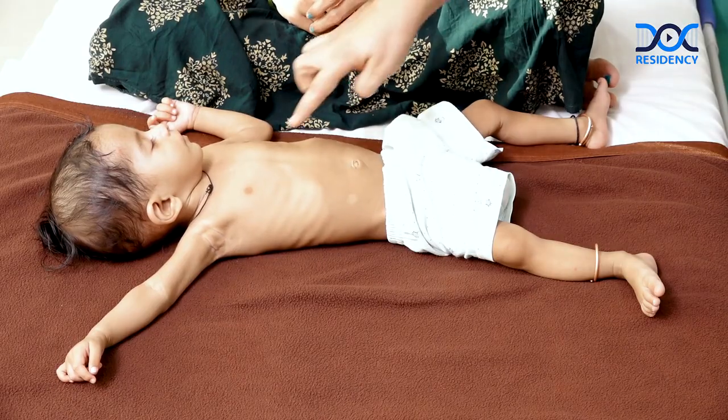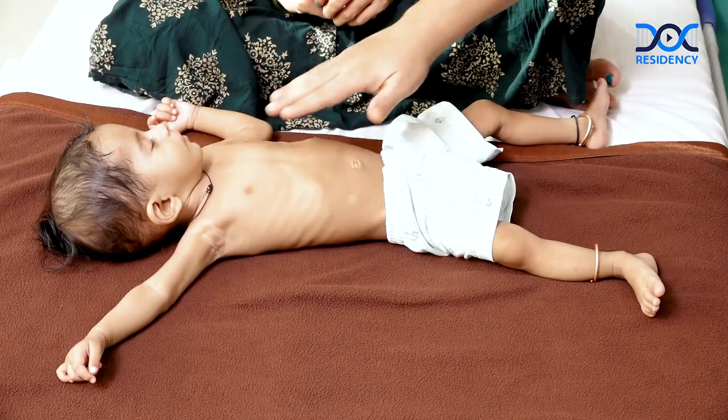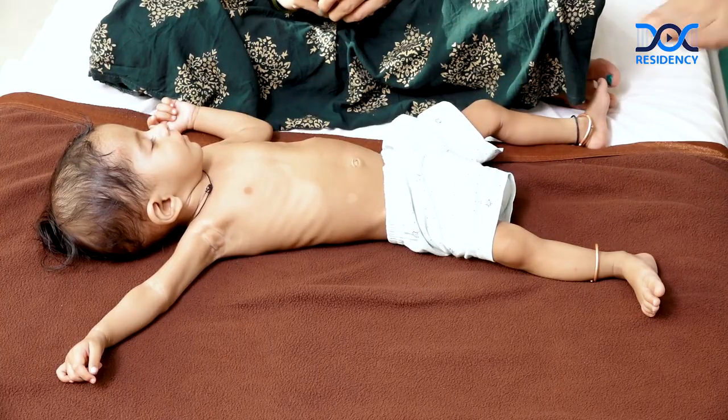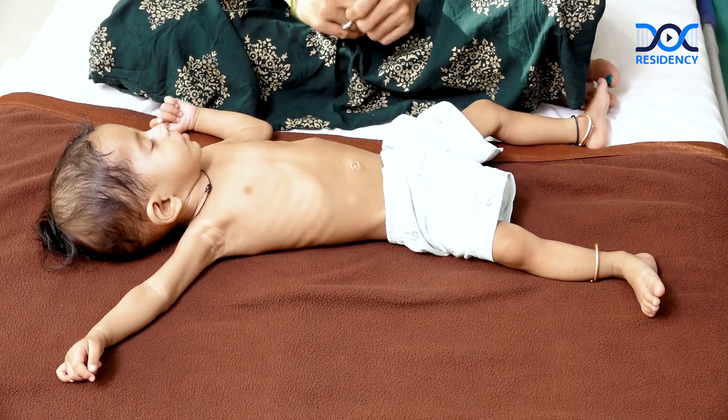Okay, so you can see there is a bulge, a chest deformity. You can see this side is more bulging than the right side. Yes. Okay, that means the heart is enlarged. Okay, now this.